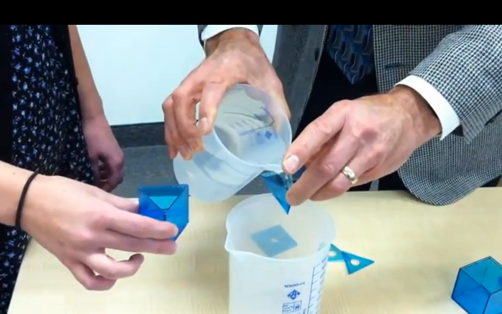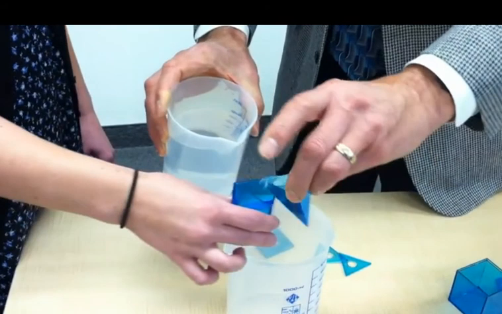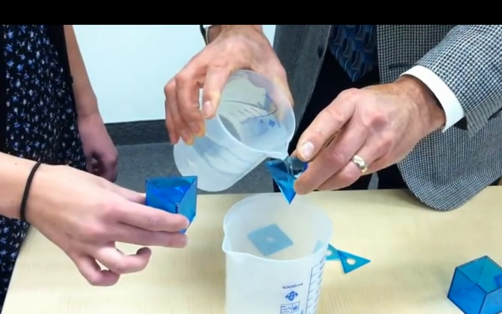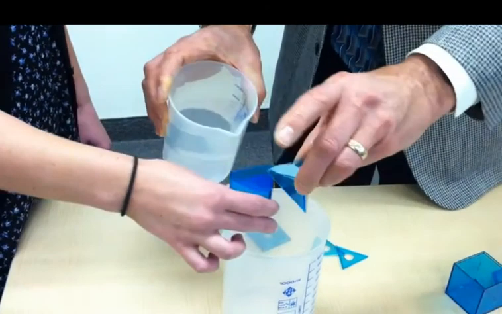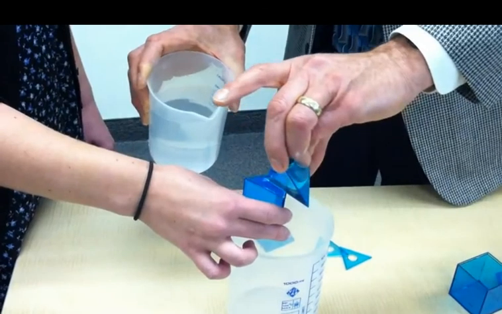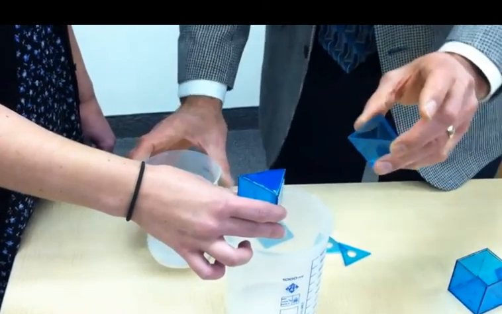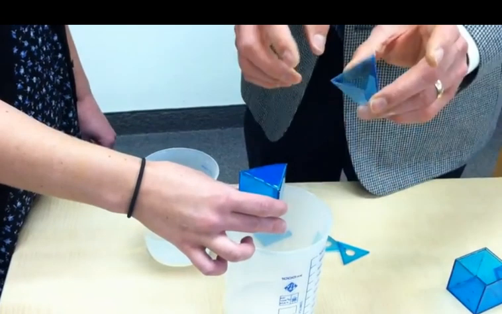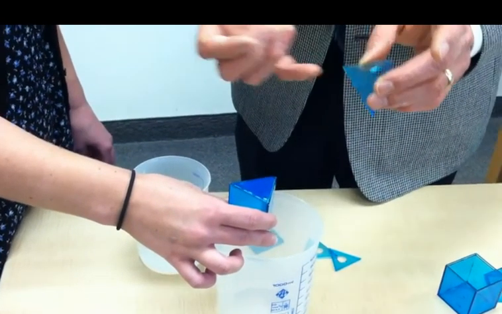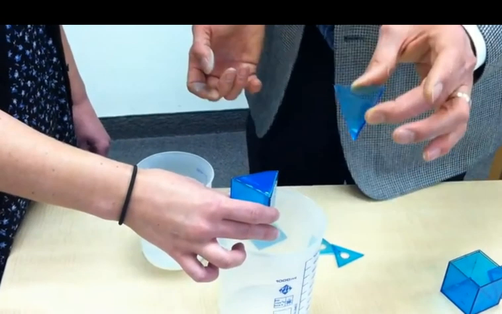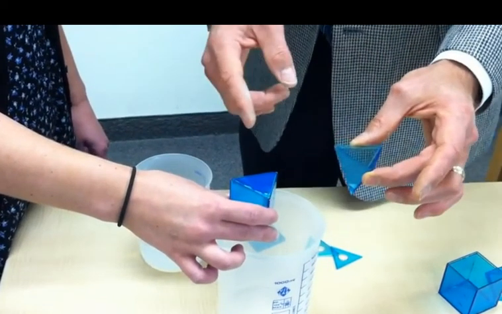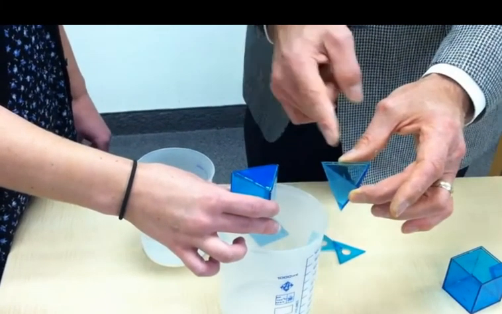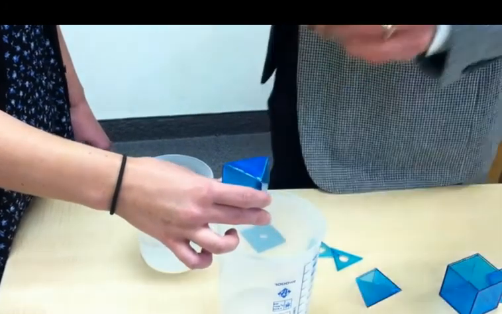1, 2, and 3. The reason that was probably a little bit high is because I poured this up past the base. But you can see that it is a 3-to-1 ratio. Okay? That leads us to this formula.